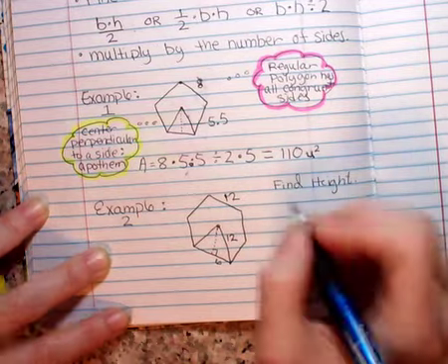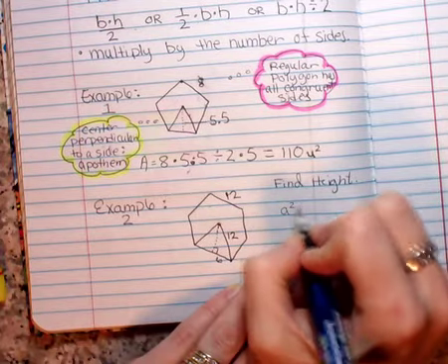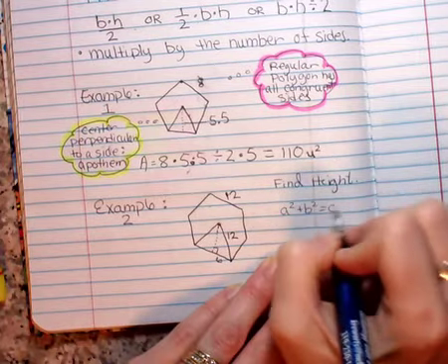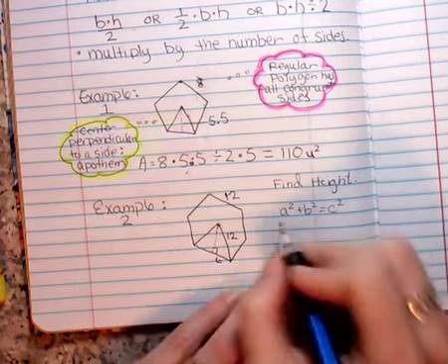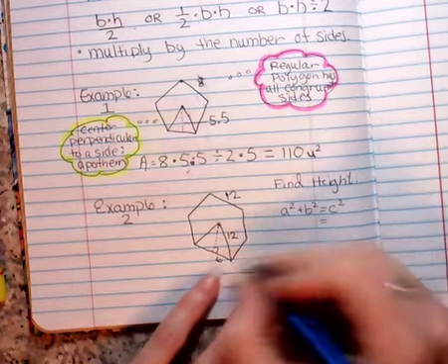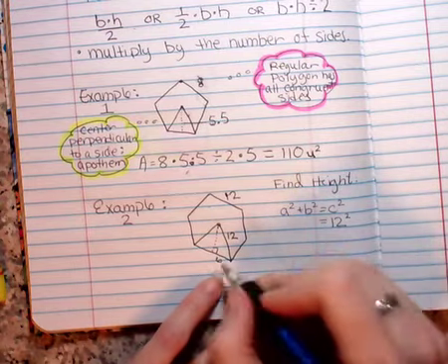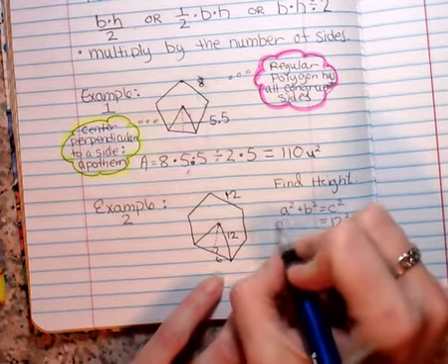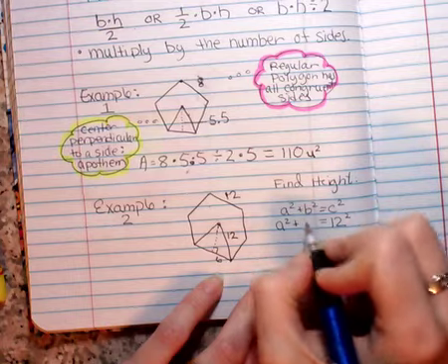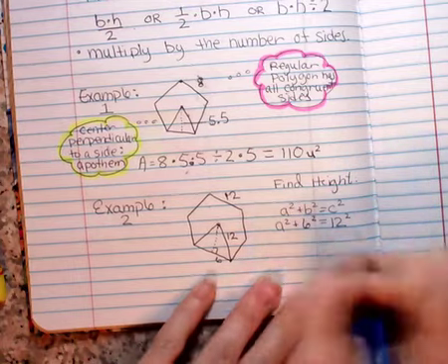And to do that, we're going to use a squared plus b squared equals c squared. 12 is our longest side, our hypotenuse, so that has to be our c. And it doesn't matter, the 6 can either be the a squared or the b squared, and I'm going to choose to put it in as the b squared.